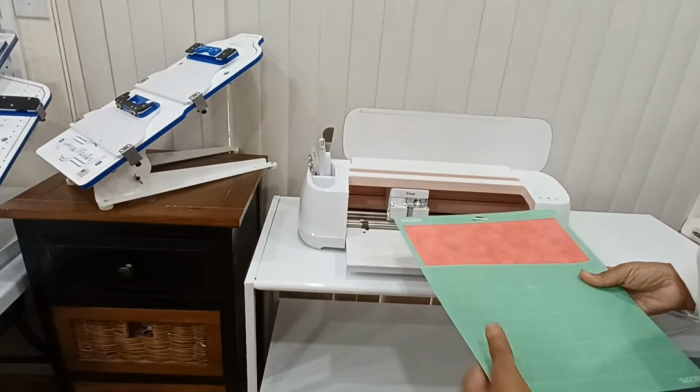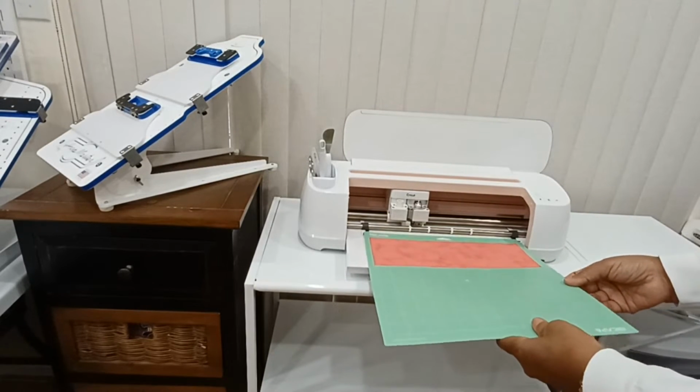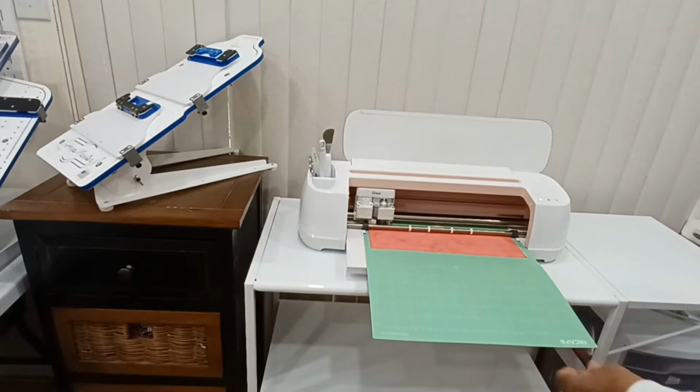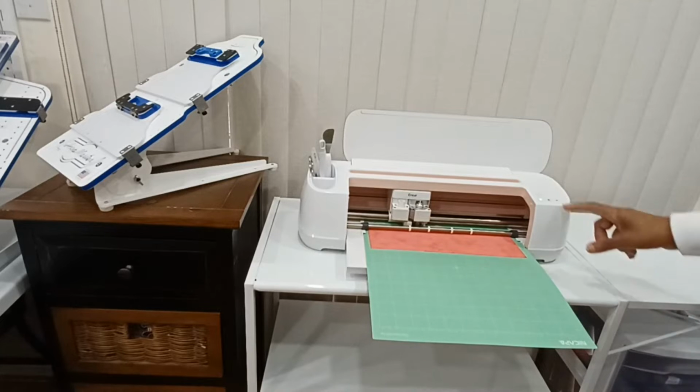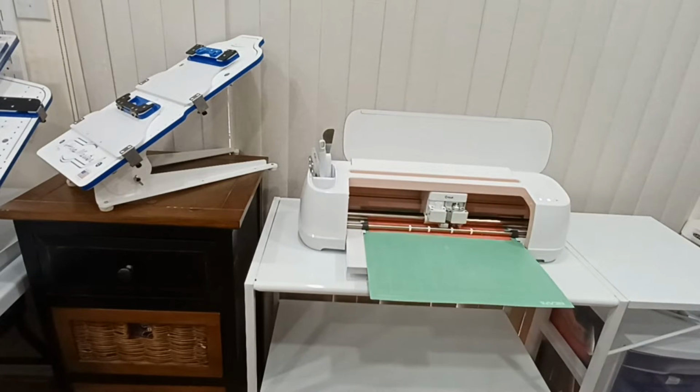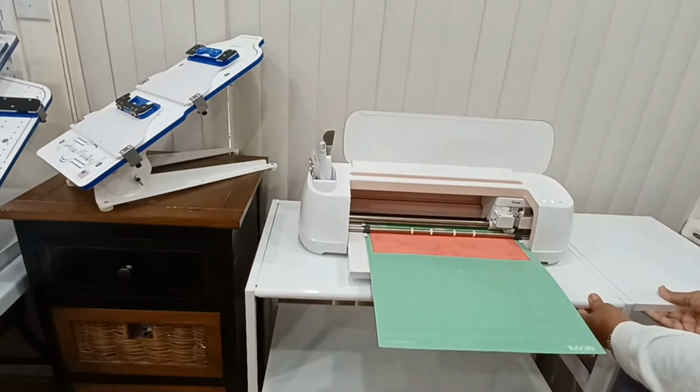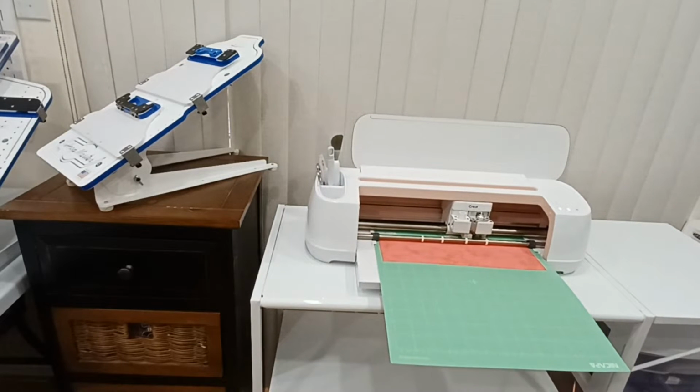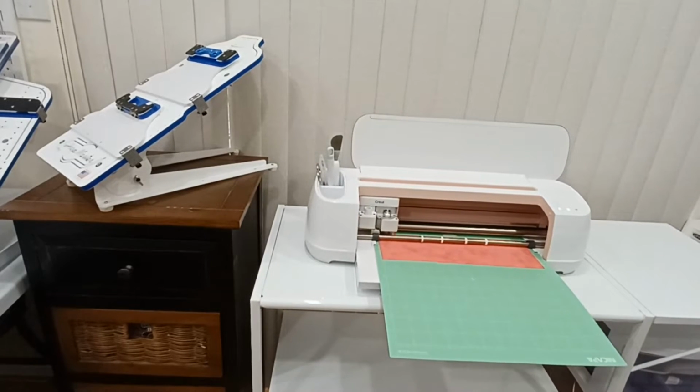So what I'm going to do right now is go ahead and place it on my Cricut Maker and press start. So it's starting to cut. It's going to take a little while to finish.